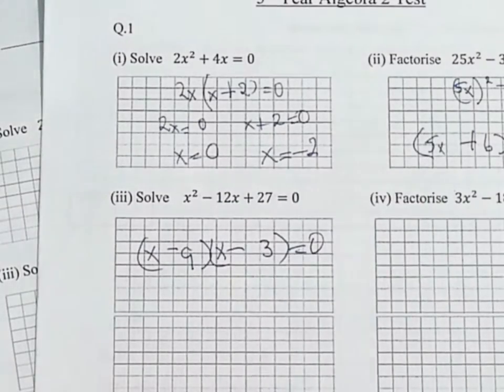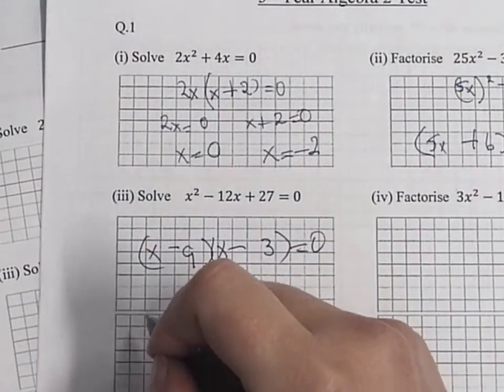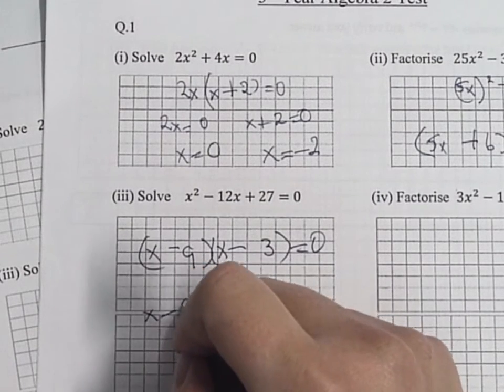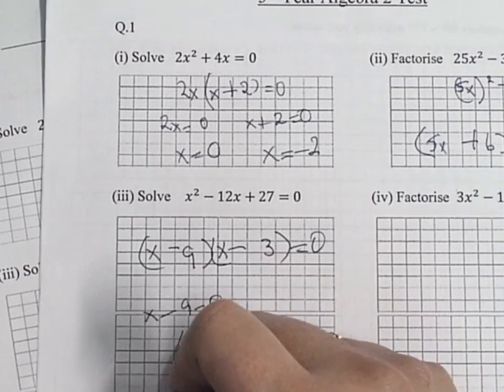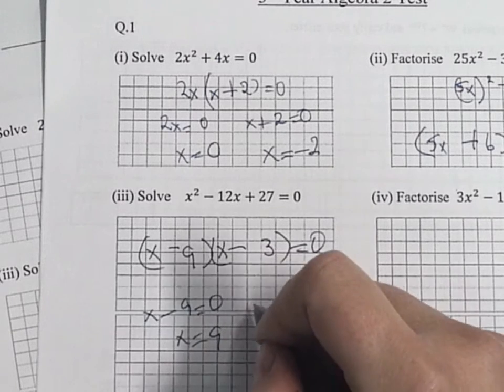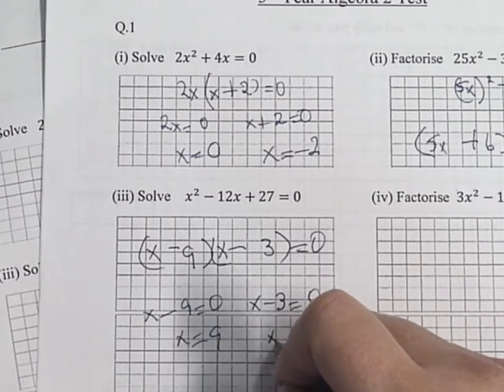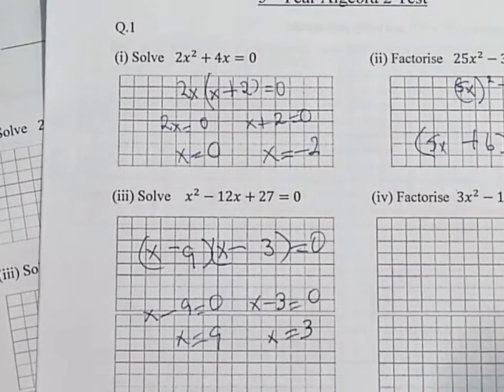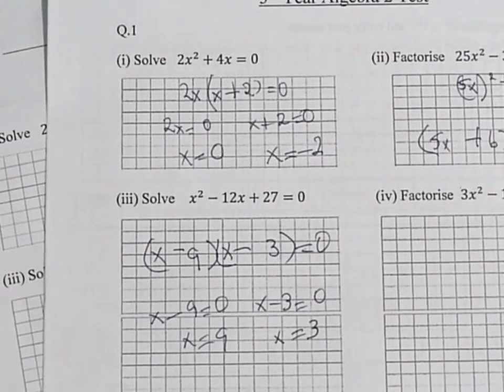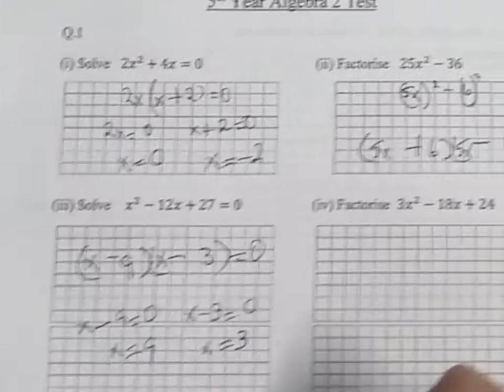Now if I was factorise, I'm done, but it said solve, so that means that each bracket equals 0. So x minus 9 equals 0, x equals 9. Could you use the minus b for that? Yeah, x minus 3 equals 0, and x equals 3. Some people use the minus b and ended up with minus 9 and minus 3. I don't know what you did wrong, but it's plus 9 and plus 3. I presume you forgot the minus 12 when you were bringing b. You called b 12 instead of minus 12. Is that right?